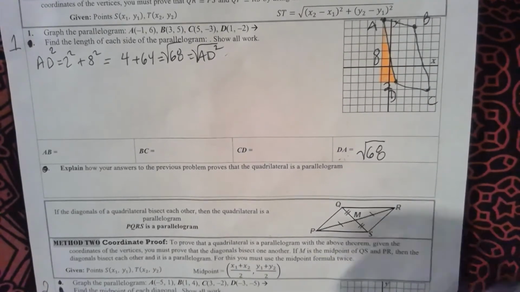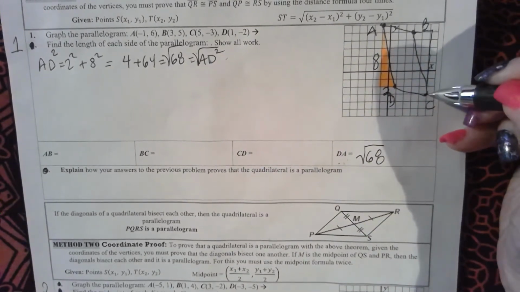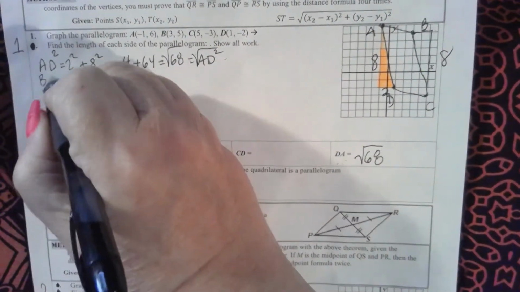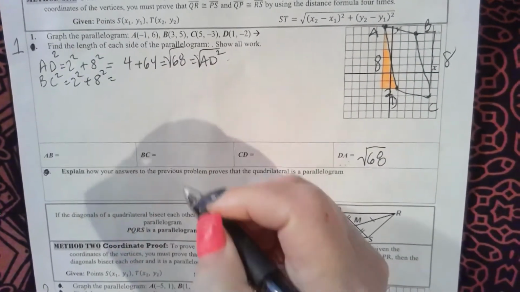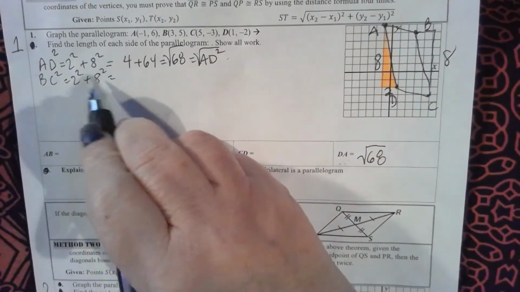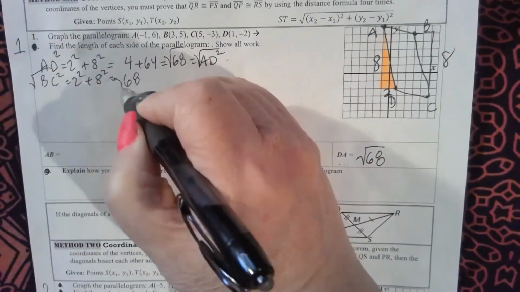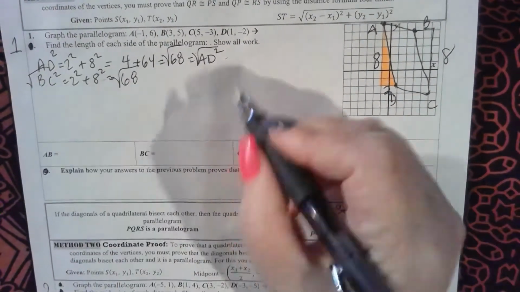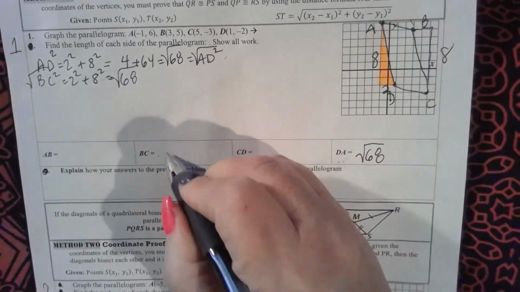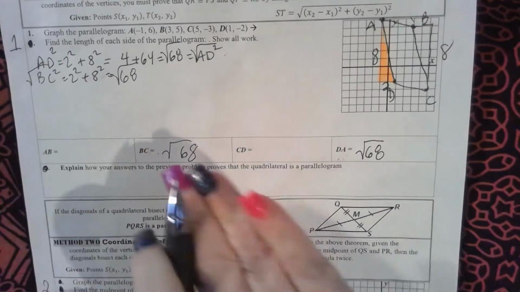So now I'm going to do the same thing over here. I see that this is 8 units, this is 2 units. So for BC, it's 2 squared plus 8 squared. At this point, it would be absurd to have to actually write out this step because you already know that if these match, this is going to equal 68, and then you take the square root of both sides. And so now we've proven that BC here equals the square root of 68. So now I have these two.